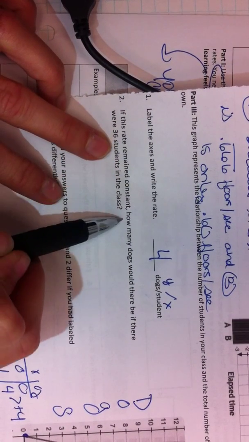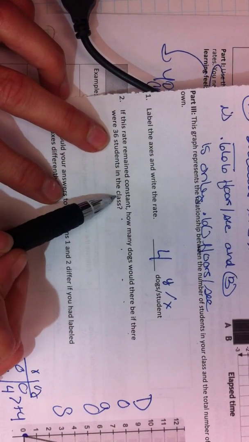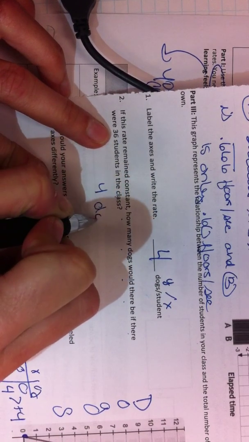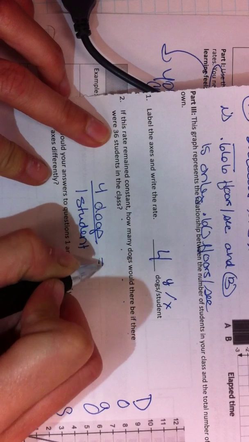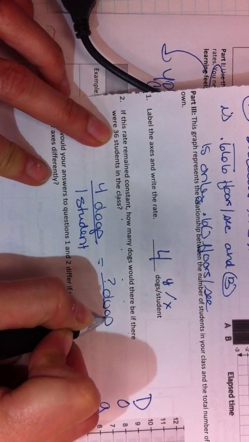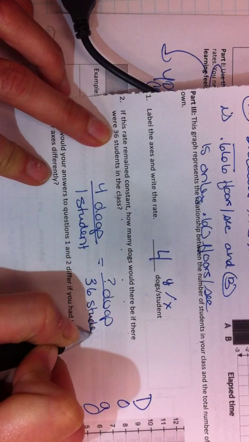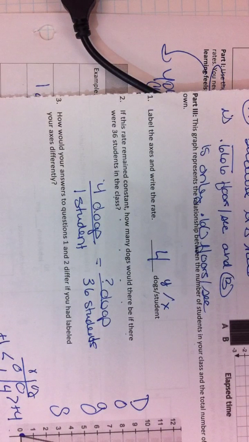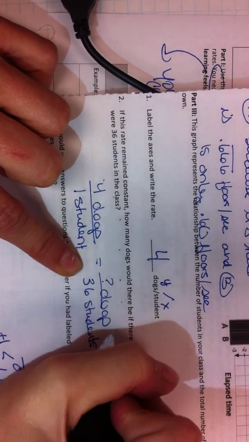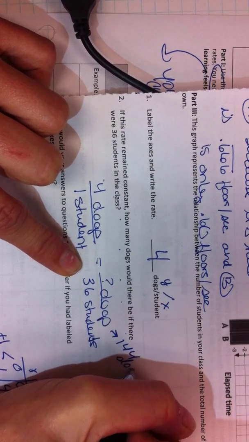If this rate remained constant, how many dogs would there be if there were 36 students in the class? Well, let's think about it. We said that there were 4 dogs for every 1 student. And we want to know how many dogs there are for 36 students. So you cross multiply and divide. 4 times 36 is 140. My head hurts too bad to do mental math. 144. So that means there's going to be 144 dogs.